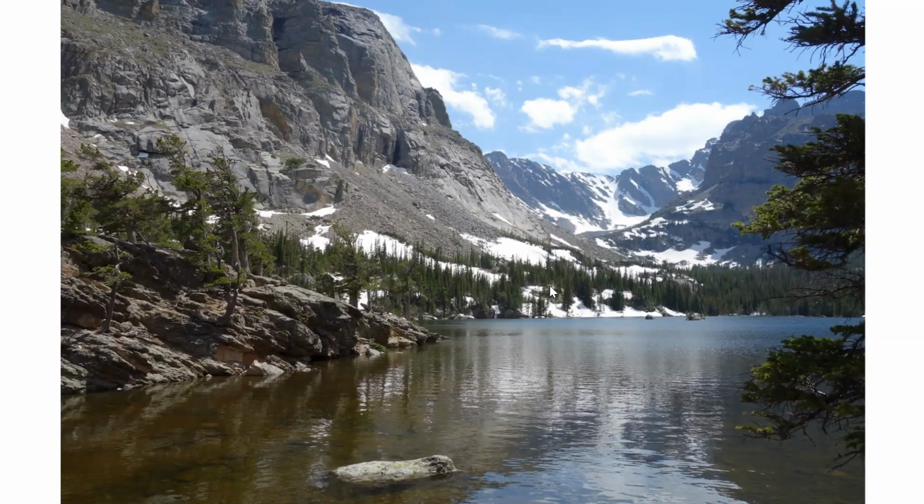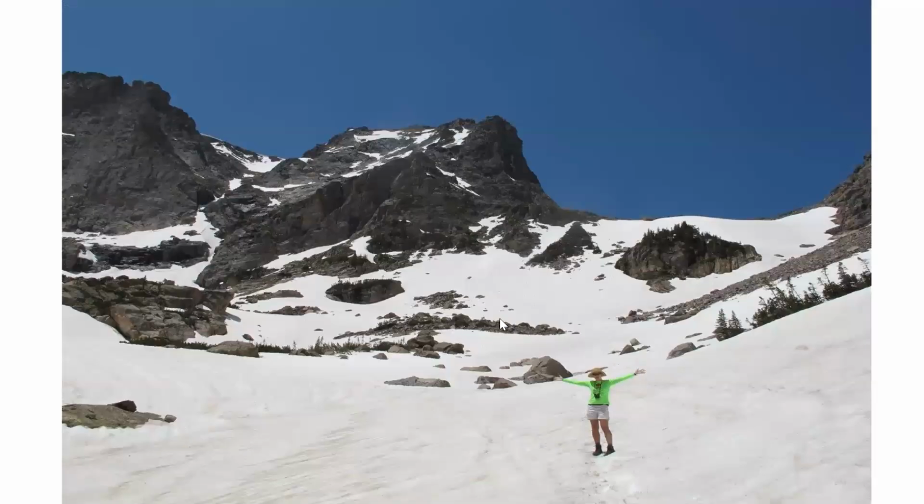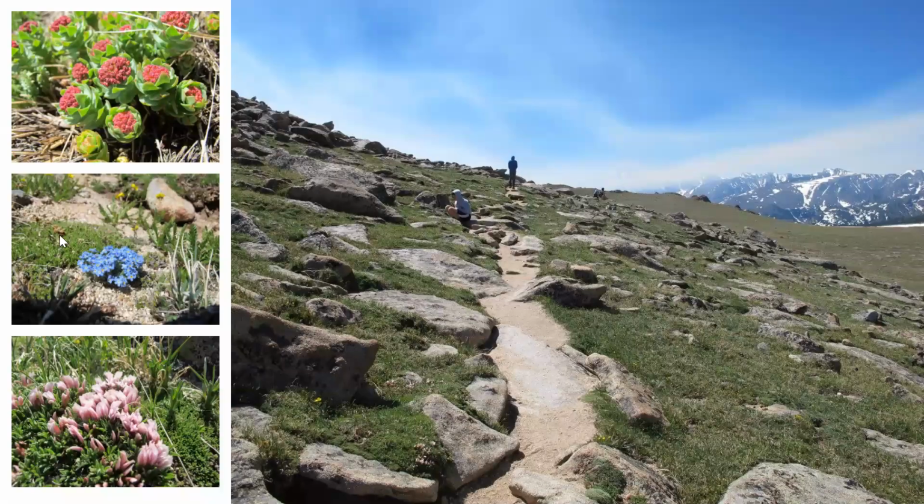This forest type is down here along the lake, but very quickly we get to where there are no trees. This was a hike. We hiked past Sky Pond and we were headed up to Andrews Glacier. This is very deceiving. It looks like it's not very steep, but it is super steep and icy. And we were post-holing in June because the snow is melting. So definitely in the non-forested zone.